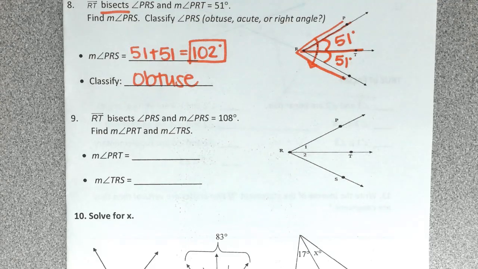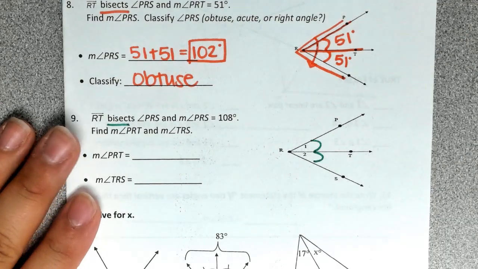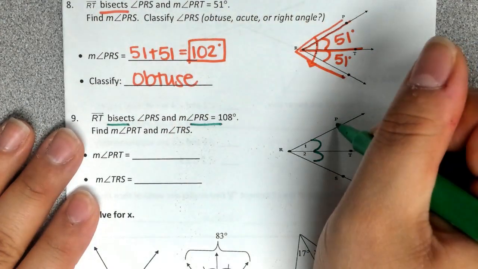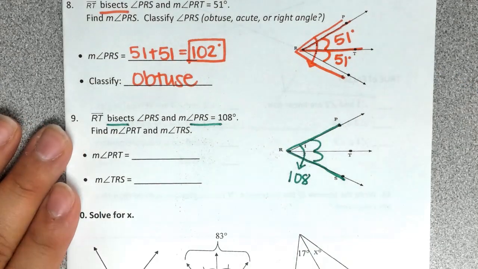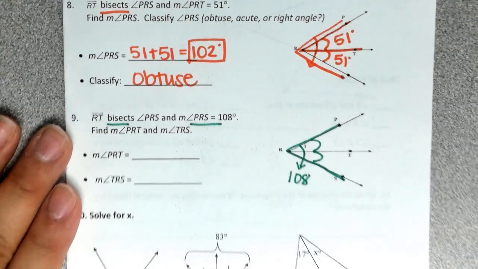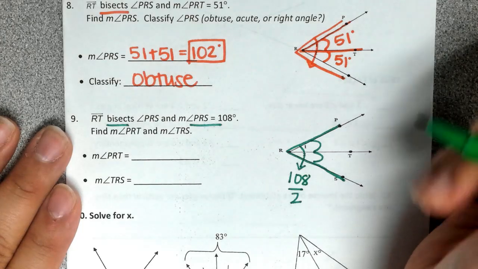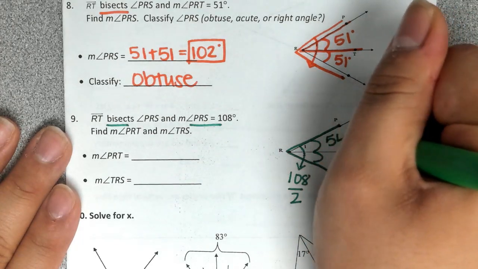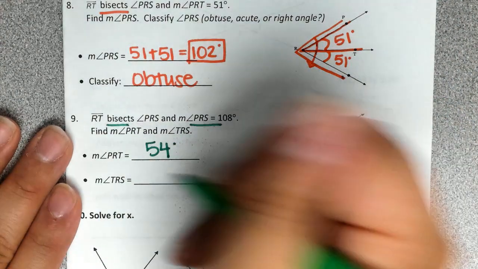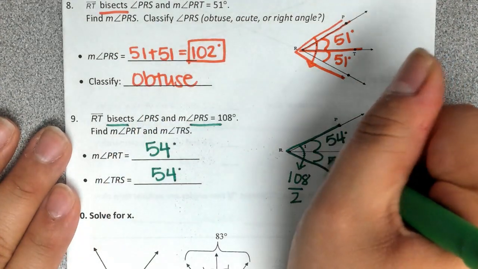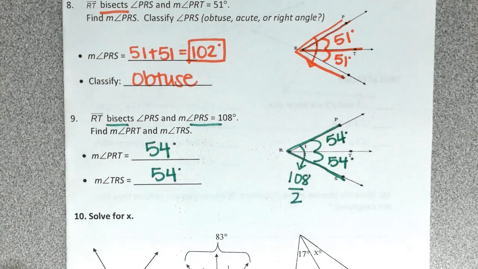All right, next one. Again, I see the word bisect, so I'm going to draw the arches. This time it tells us PRS, that's the whole thing, is 108. If the whole thing is 108, how do I find PRT? Divide by 2. What's 108 divided by 2? 54 degrees. And what's the other side going to be? TRS. 54, because they should be the same. Bisects means they're the same.